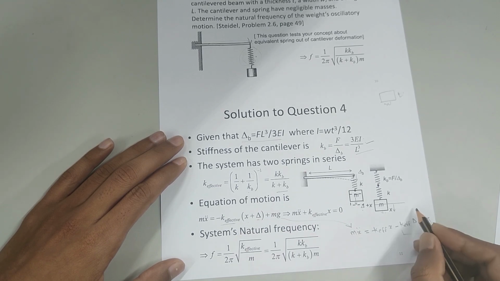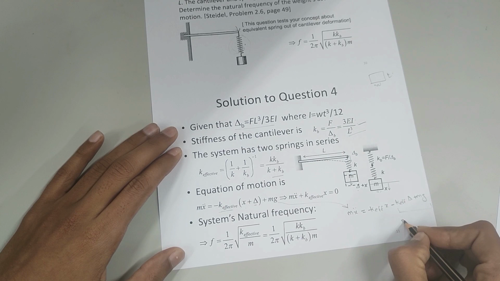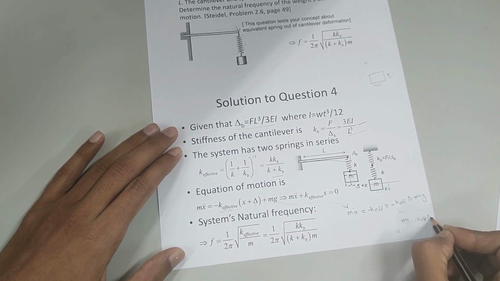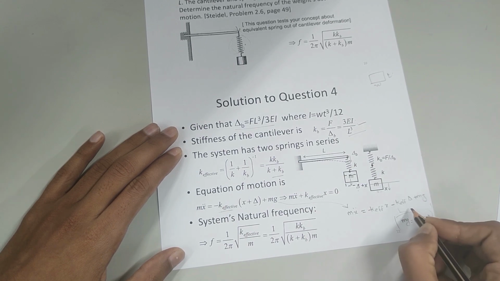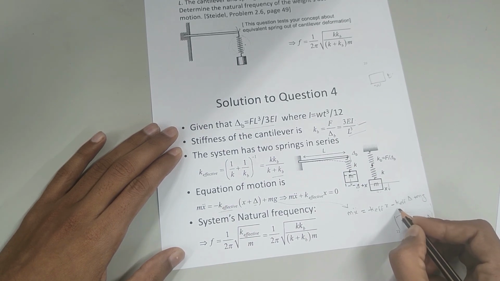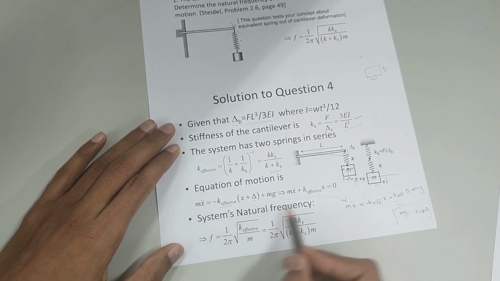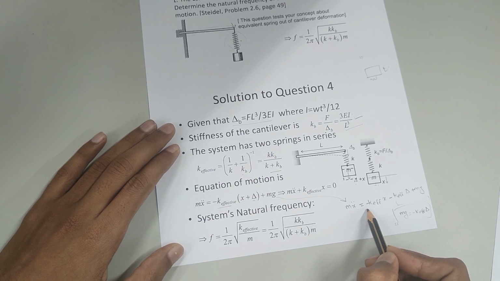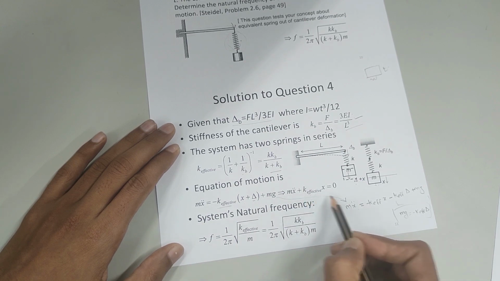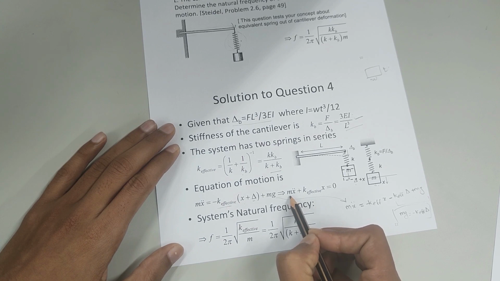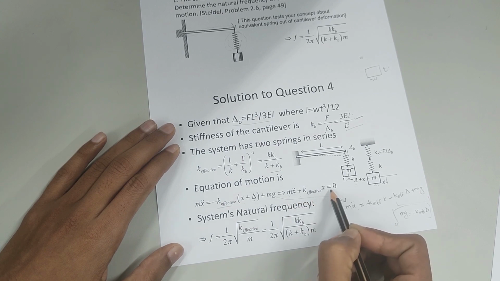This is the static analysis. We already know that mg is equal to K effective delta, so this term becomes 0. So mx double dot is equal to minus K effective into x. By rearranging, mx double dot plus K effective x is equal to 0.